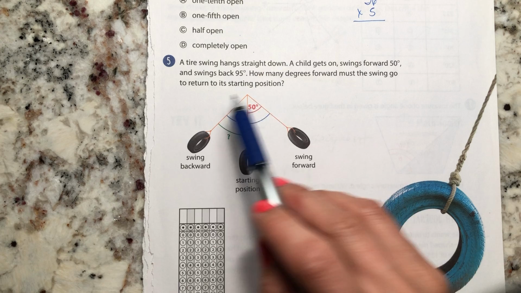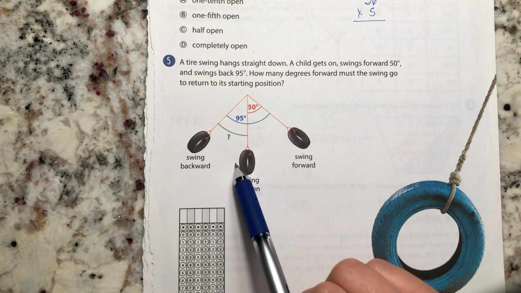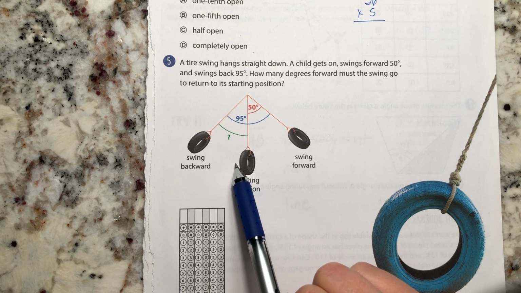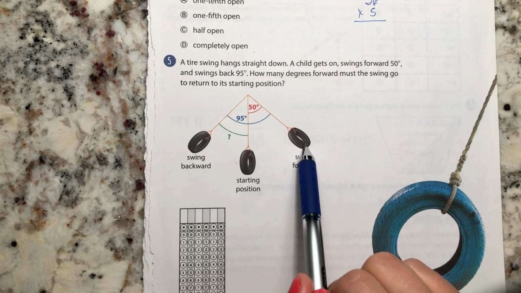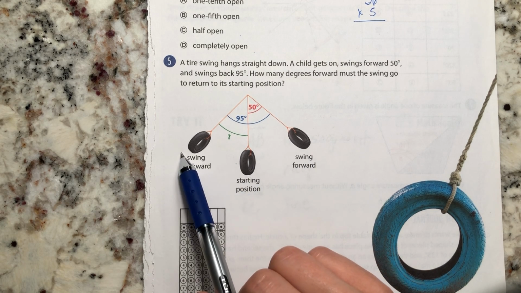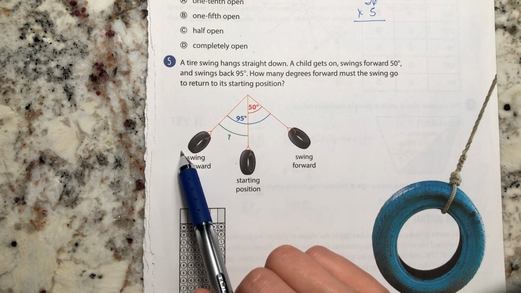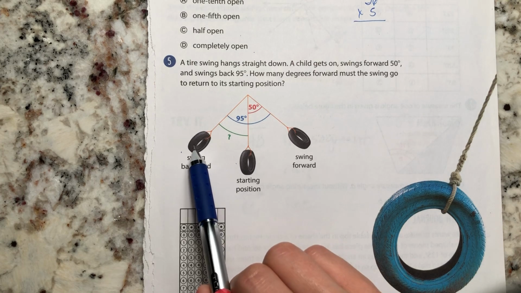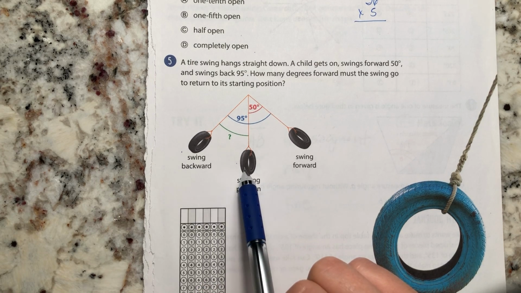Number 5, a tire swing hangs straight down. A child gets on the swing, swings forward 50 degrees, and swings back 95 degrees. How many degrees forward must the swing go to return to its starting position? So once back, where does it go from here?